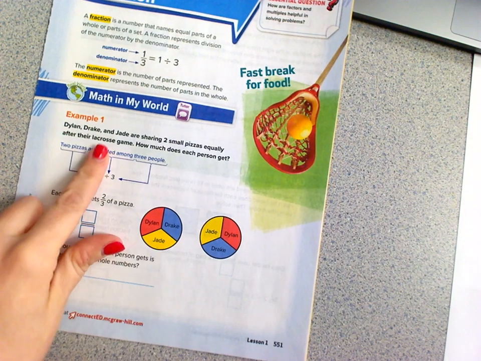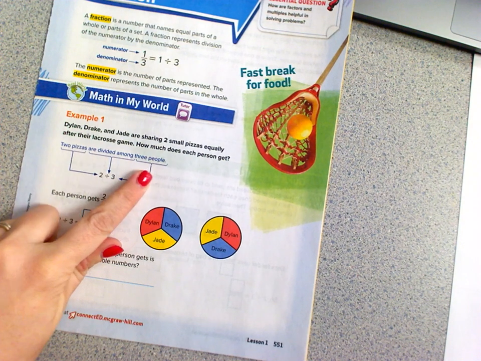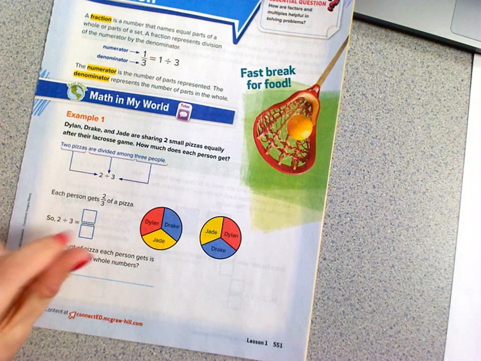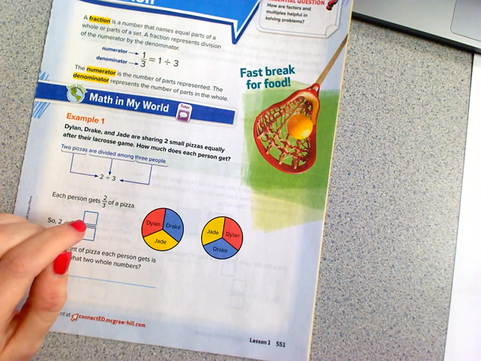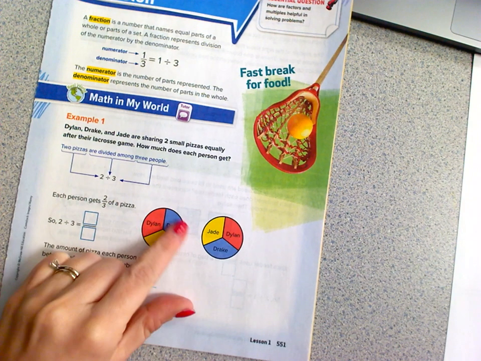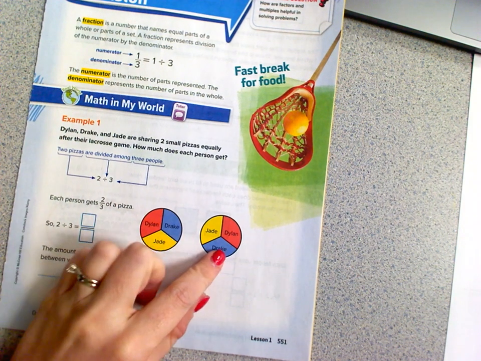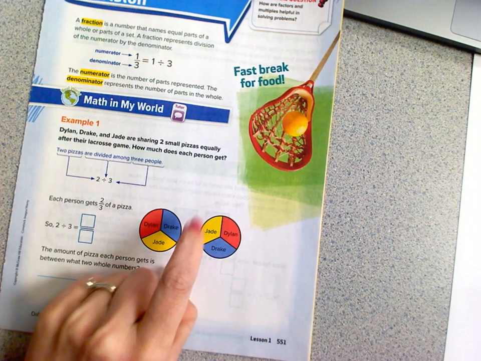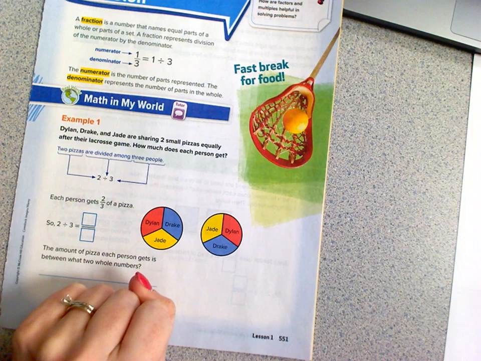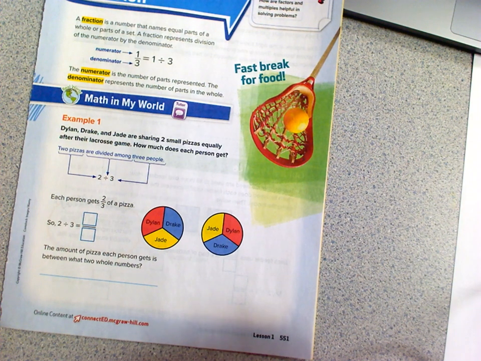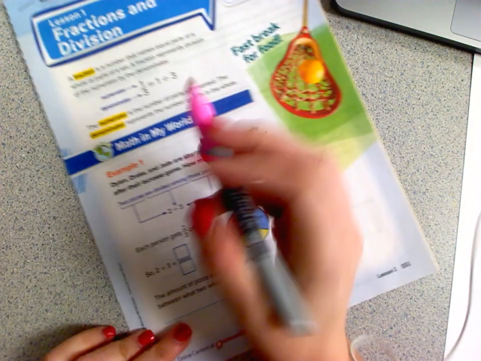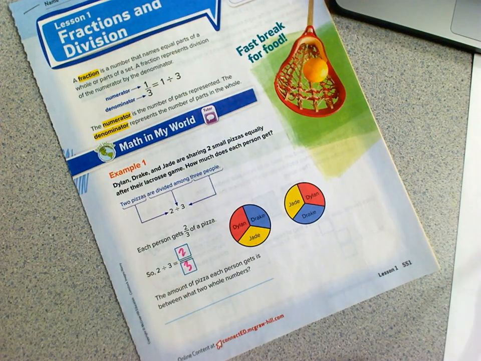So what we do is we say 2 pizzas divided among 3 people looks like this, 2 divided by 3. So as a fraction, that looks like this, 2 divided by 3, or we can say it like 2/3. So we take this pizza and we break it up into 3 equal parts, and we take this pizza and we break it up into 3 equal parts, and each person gets 2 pieces. So 2/3 of the pizza, 2 divided by 3, looks like 2 over 3, or 2/3. The amount of pizza each person gets is between what 2 whole numbers?